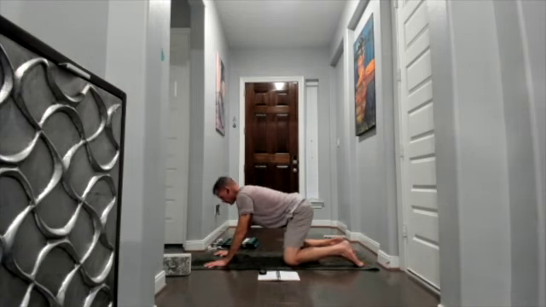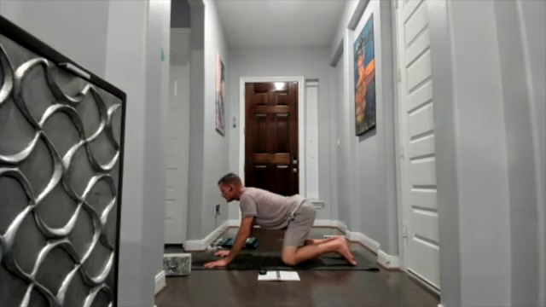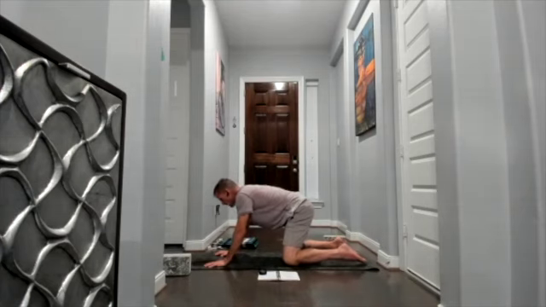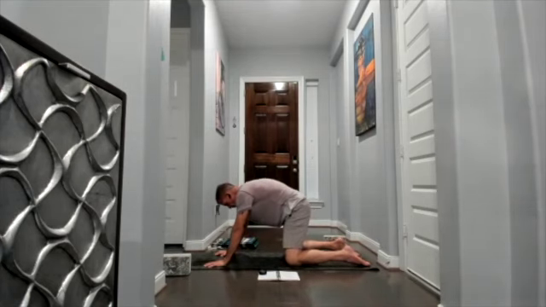Inhale, drop your belly, open your heart, root your index knuckle and thumb down into your mat. Exhale, press into your hands, round through your shoulders. Now four more times at your own pace to your own breath.